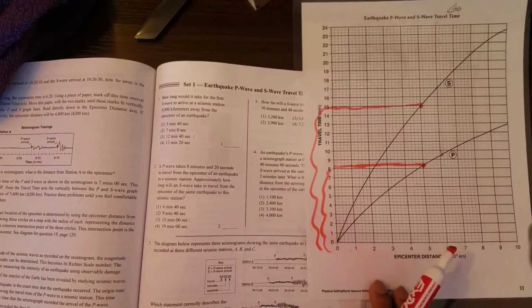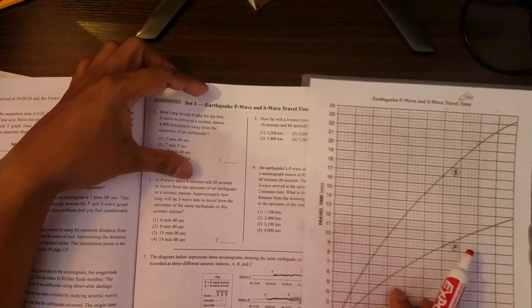Okay, so now let's try number 5. I think you can easily solve 3 and 4, similar type of questions. Okay, number 5. So the diagram below represents 3 seismograms. Remember, seismograms are the report produced by a seismograph, showing the same earthquake as it was recorded at 3 different seismic stations. Remember, I told you that you need to have 3 stations to correctly locate the epicenter, and I explained the reason. So this is station A, this is B, this is C.